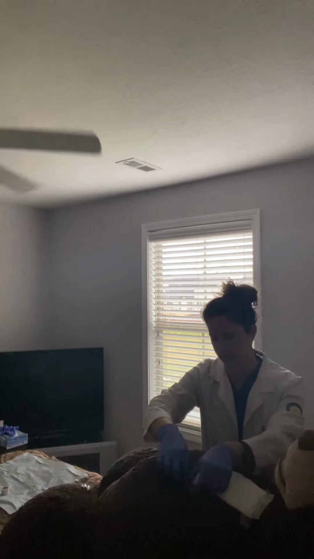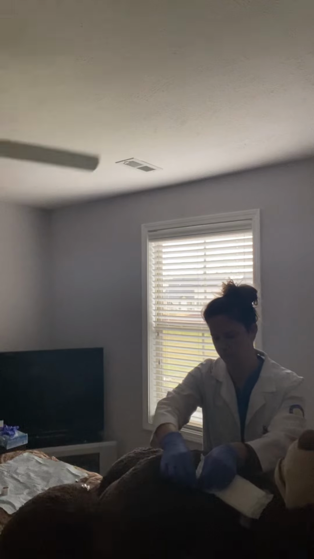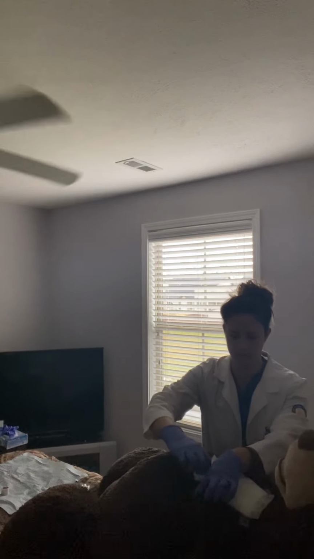It's a bit hairy. Okay, and just kind of put the tape onto the wound there.